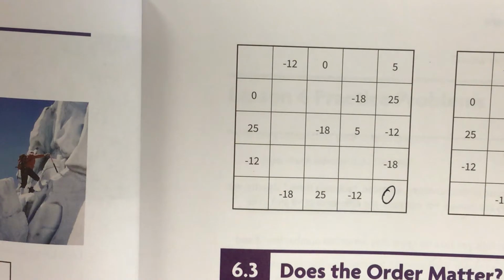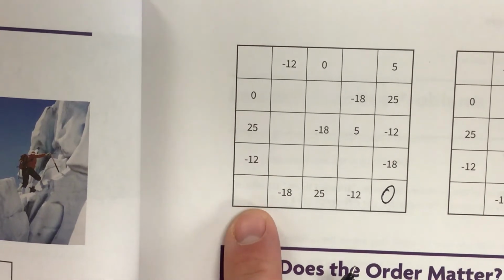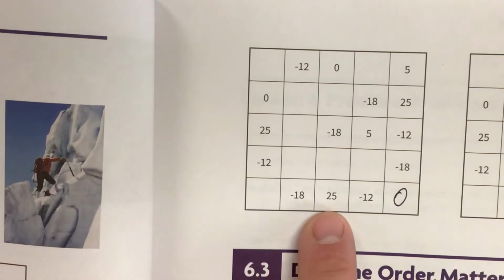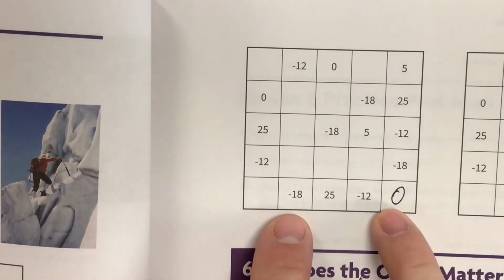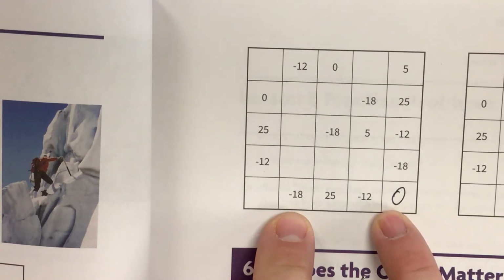Now which one can we get? Georgia. The bottom left, right? The bottom one right here. So let's look at my positive. I have a positive 25. What do my negatives add up to? Negative 30. So how many more positives do I need to cancel out the negative 30? I need 5.